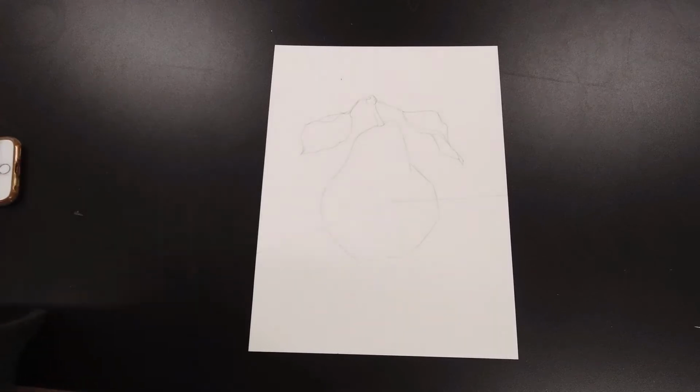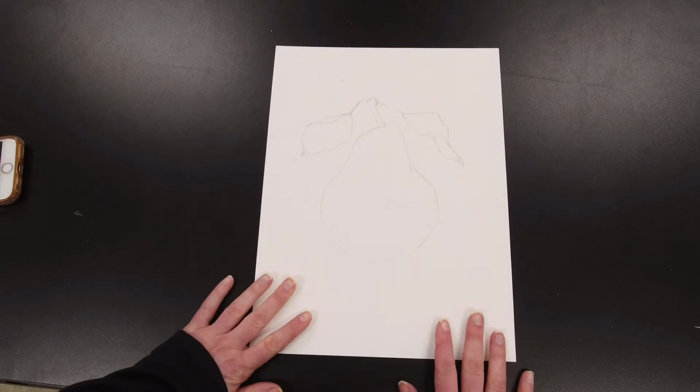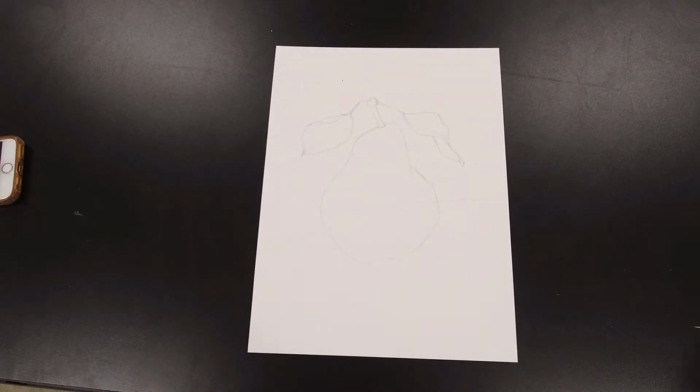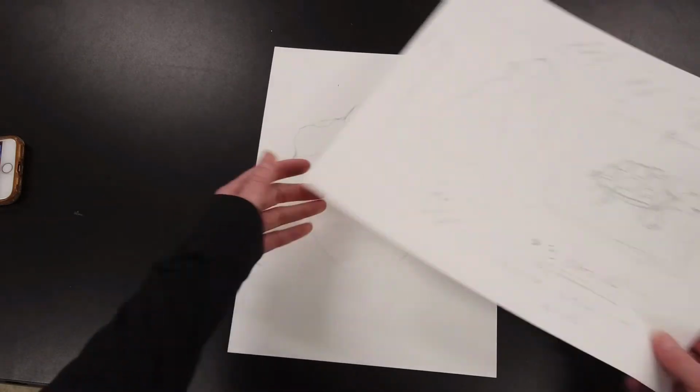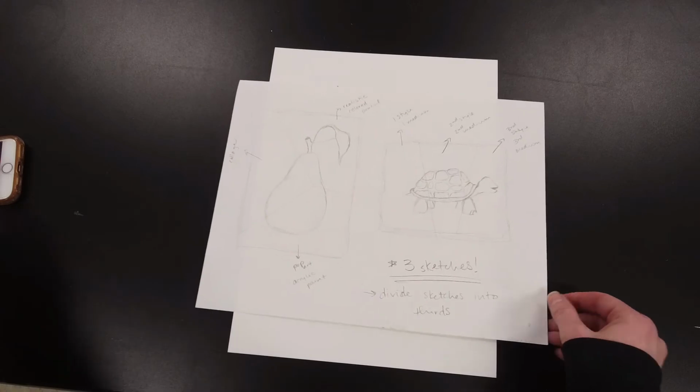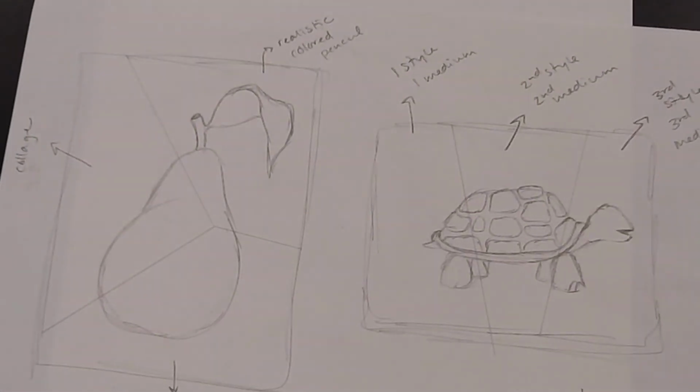Hello, Art 3 students. As you can see, I have my example of my 3 media, 3 style, 1 subject ready to go. I have drawn my thumbnail sketches, which was the last video that I showed you, because remember you are required to draw at least 3 different thumbnail sketches.